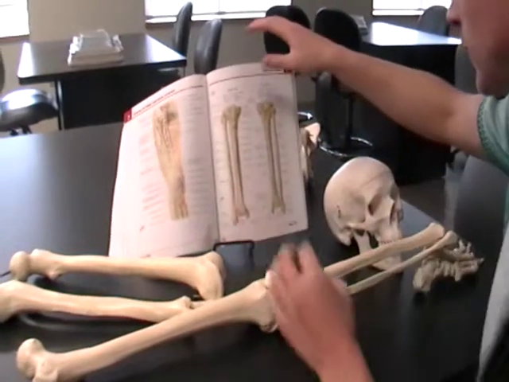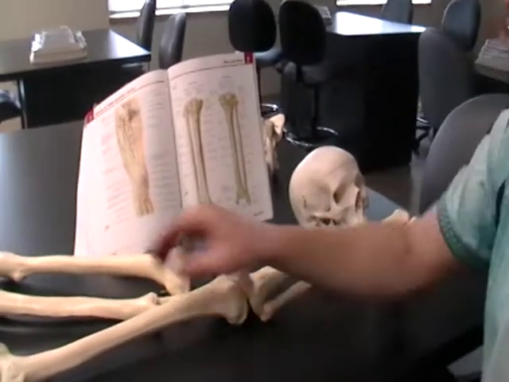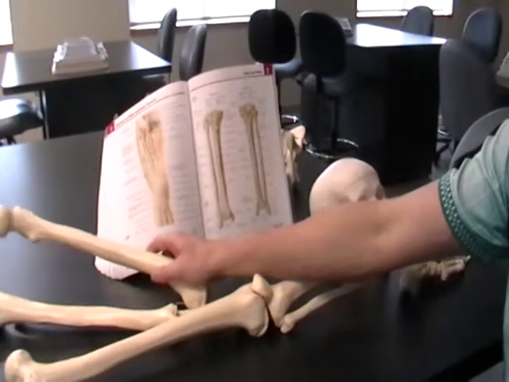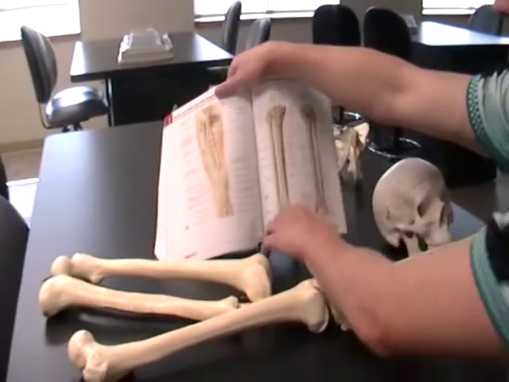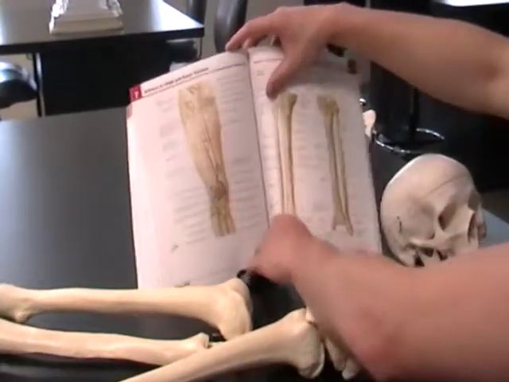Okay, now the tibia and fibula, these are the two bones that make up your leg. Remember, the area where your femur is located is called your thigh. The area where your tibia and fibula are located is your leg. Okay?